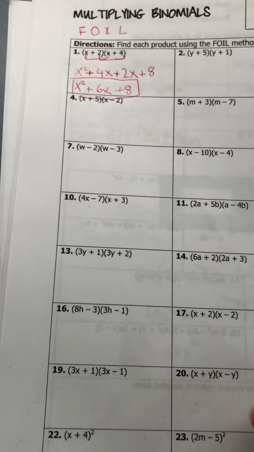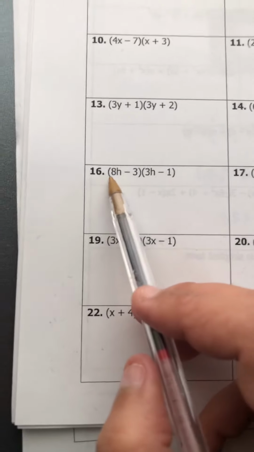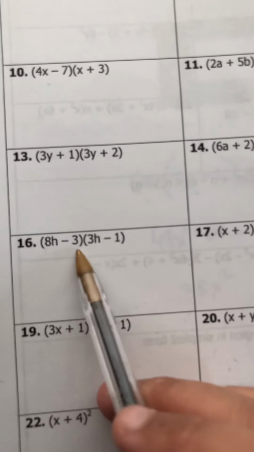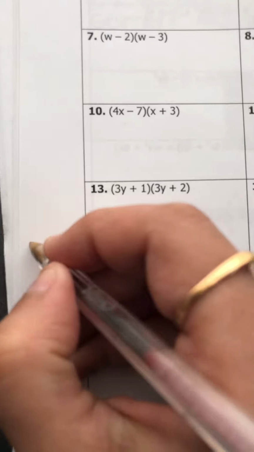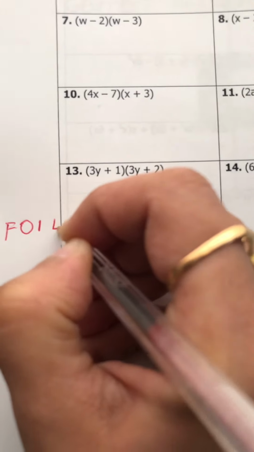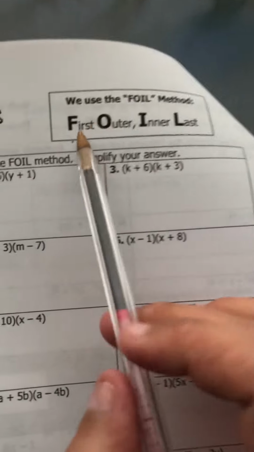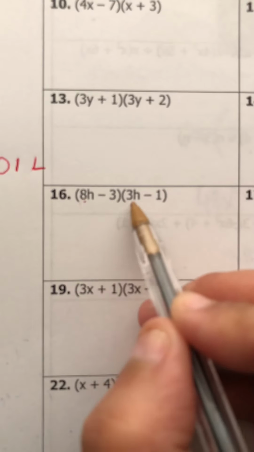I'm going to do a couple more questions so that it's easier for us to understand. Now I'm going to do this one, number 16. This is a binomial times a binomial. I'm going to follow the FOIL method. FOIL means first, outer, inner, last. The first terms of the two binomials are 8h and 3h.